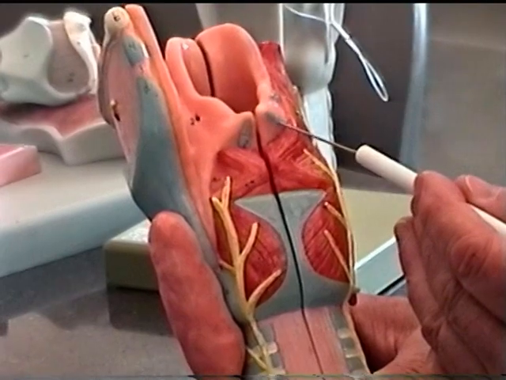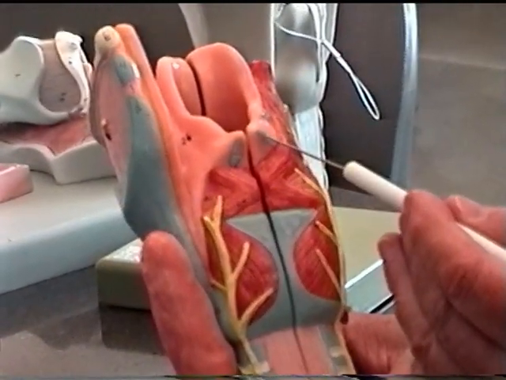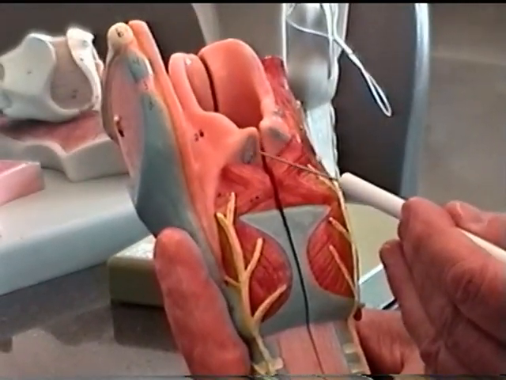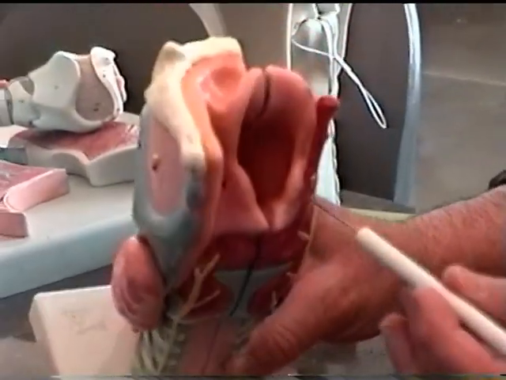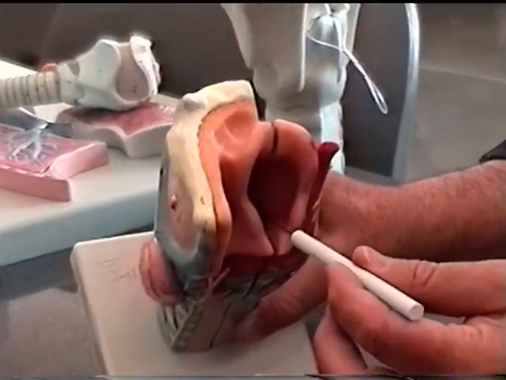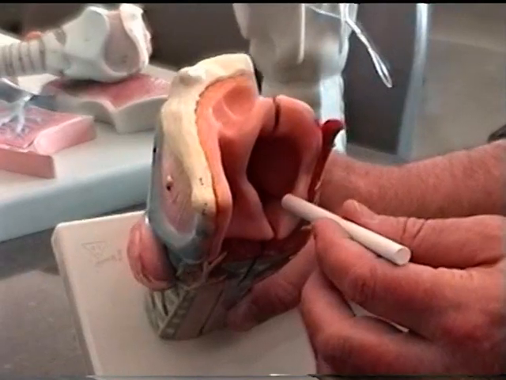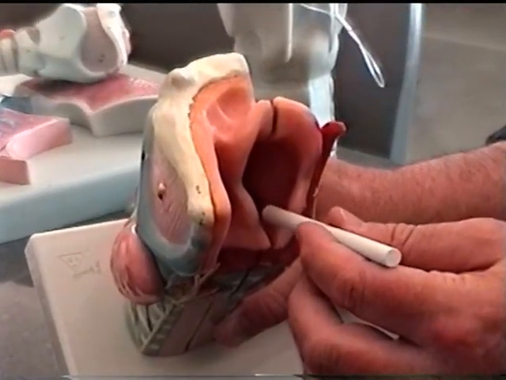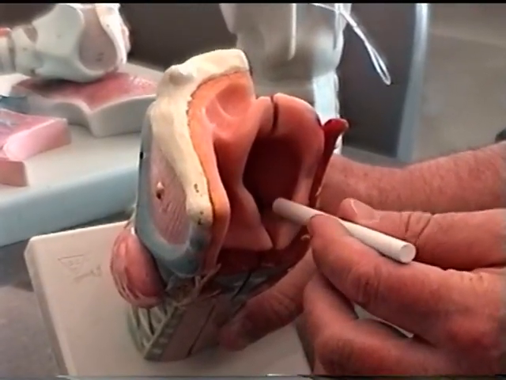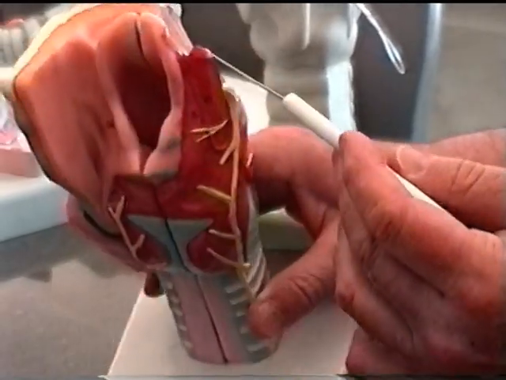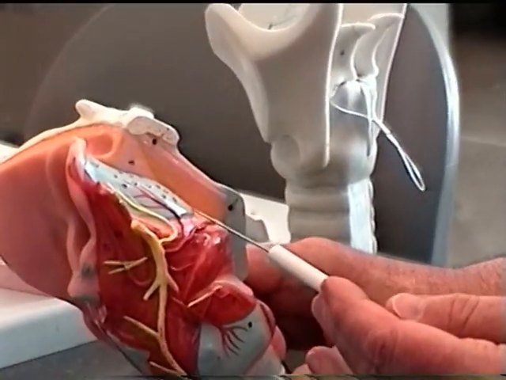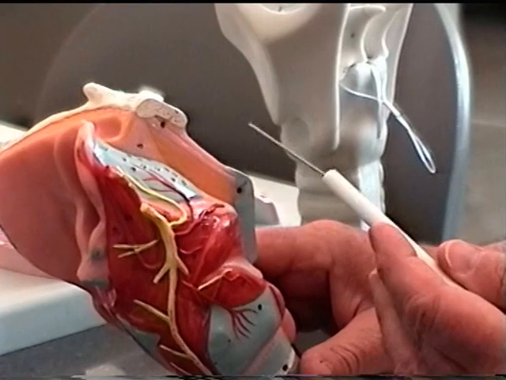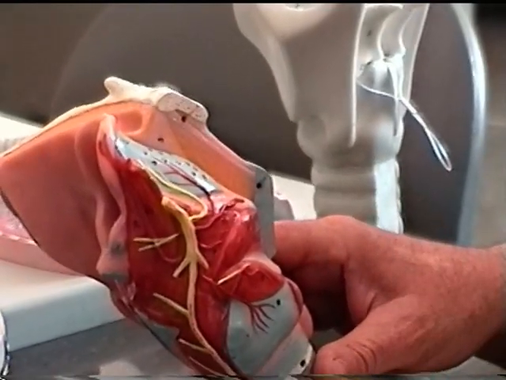And then sitting on top of the arytenoid cartilage, we have a little tiny cartilage called the corniculate cartilage. Now, the opening through which air passes in the larynx is called the glottis. So the opening between the vocal folds is called the glottis, which is why this upper cartilage is called the epiglottis, because it is above the glottis, which is where it gets its name.